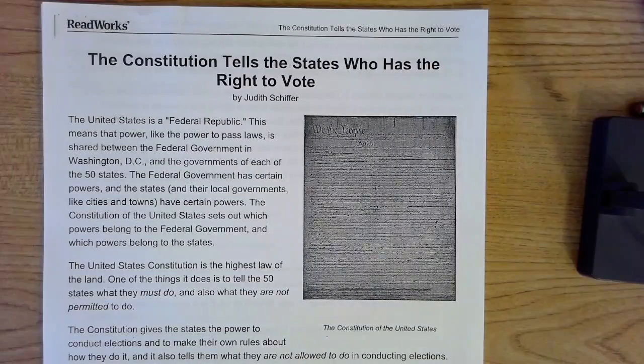Alright, wanted to do a quick introductory video to your social studies work and just briefly go over these ReadWorks packets. You have most likely used them before. They're set up so that you'll have 3 each week for the first 2 weeks, so 6 in total.